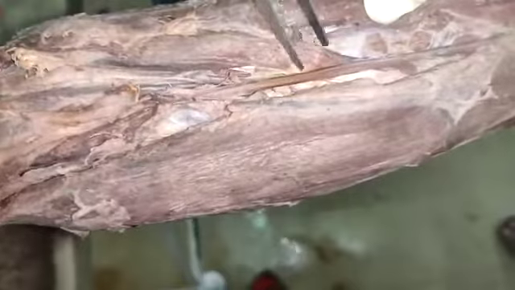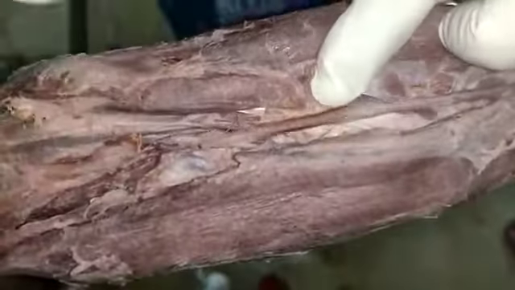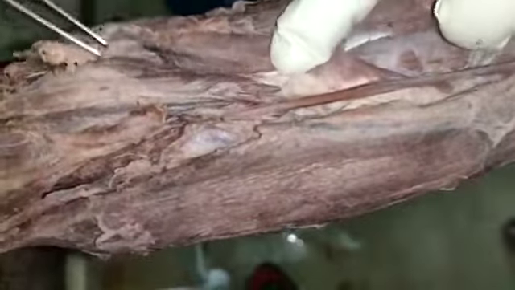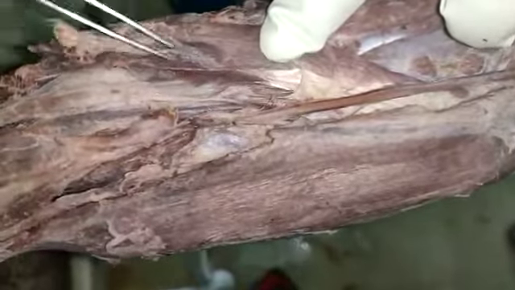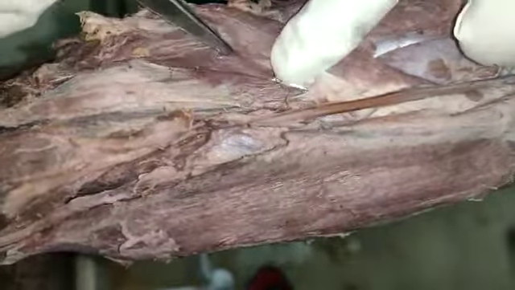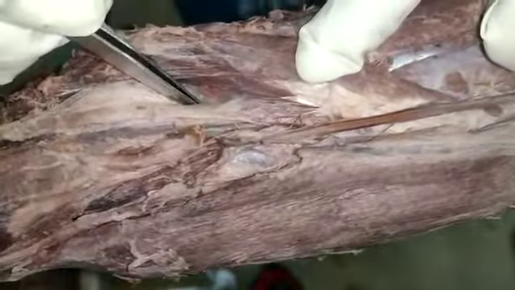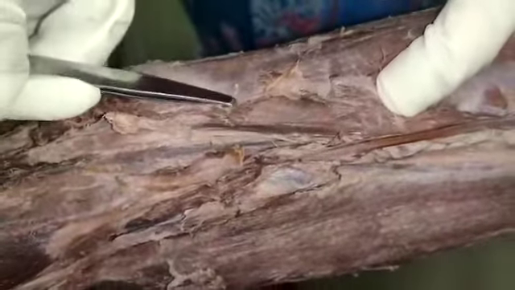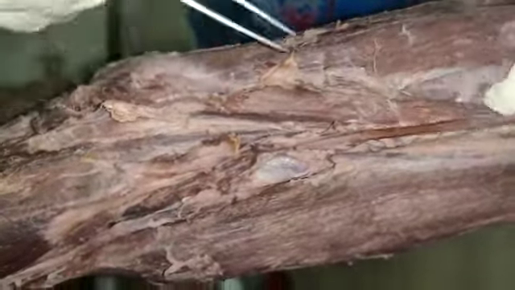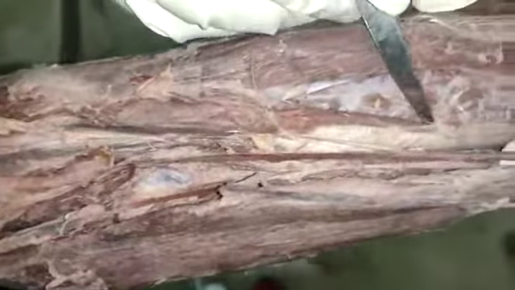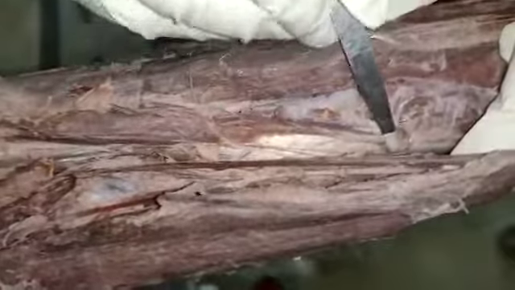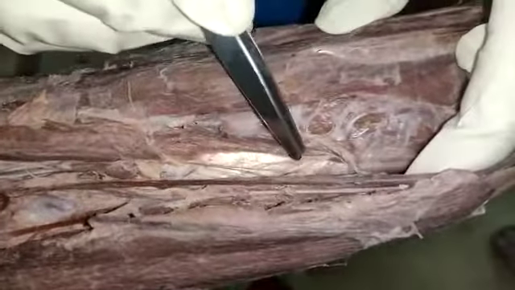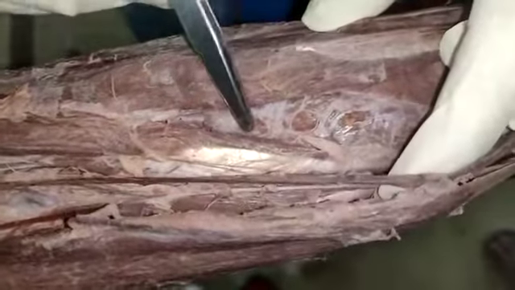So this is the pronator teres. Pronator teres muscle takes origin from the humerus and from the ulna, and the median nerve passes in between the two heads of the pronator teres, and this pronator teres forms the medial boundary of the cubital fossa. So this is the lateralmost muscle. Now it is inserted to the middle of the shaft of the radius, and its action is the pronation of the forearm.